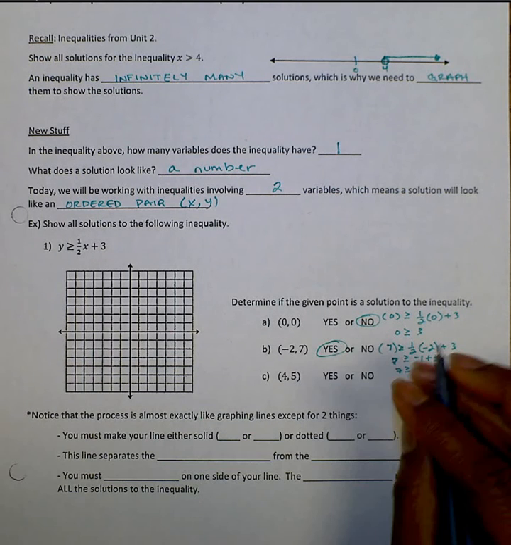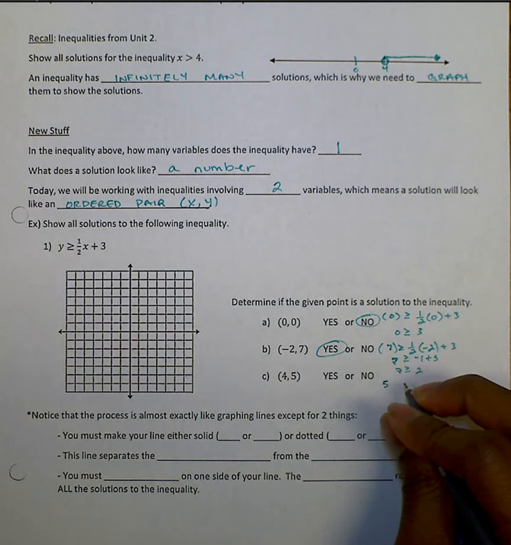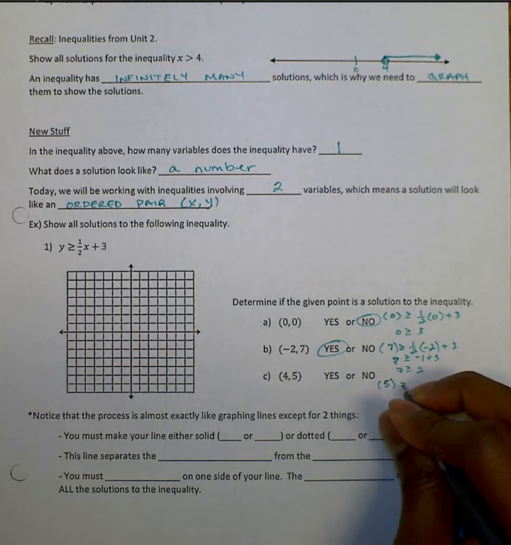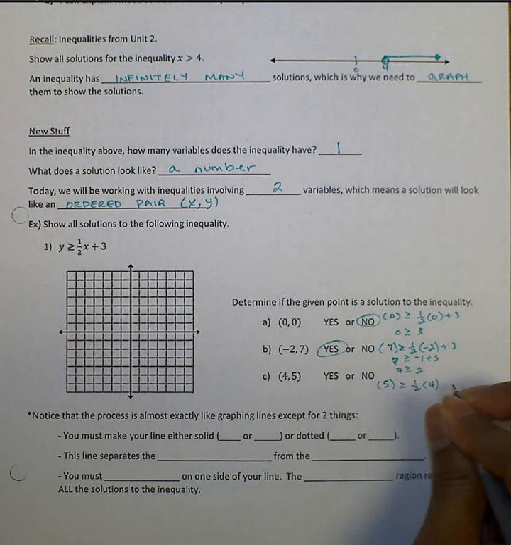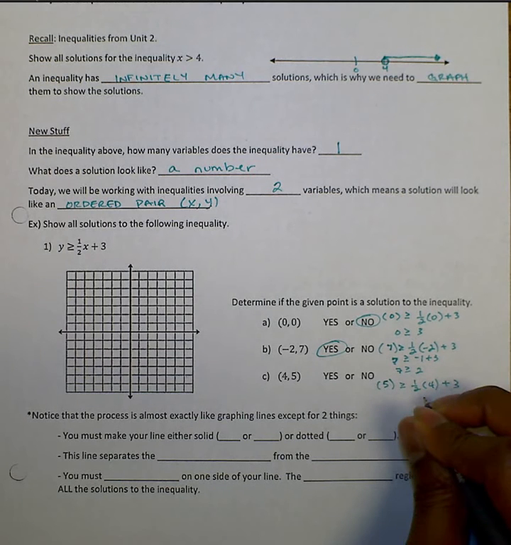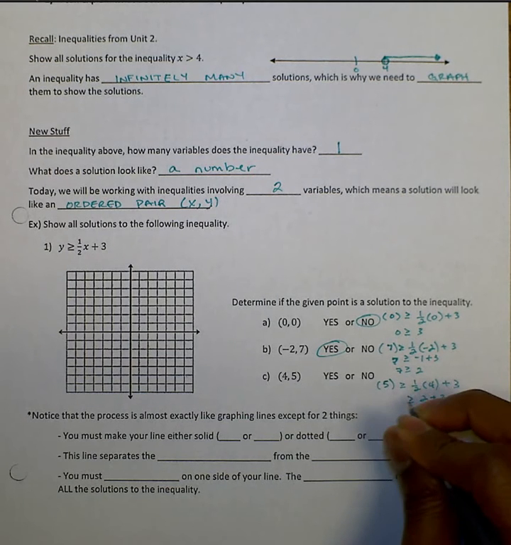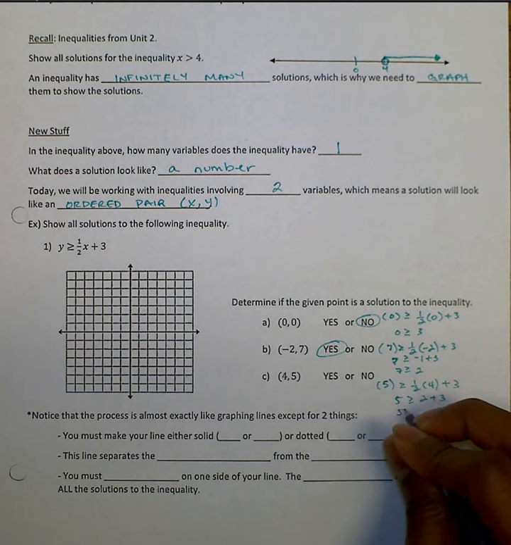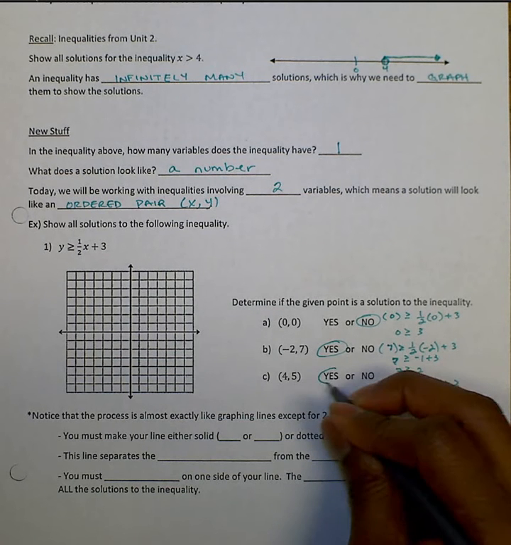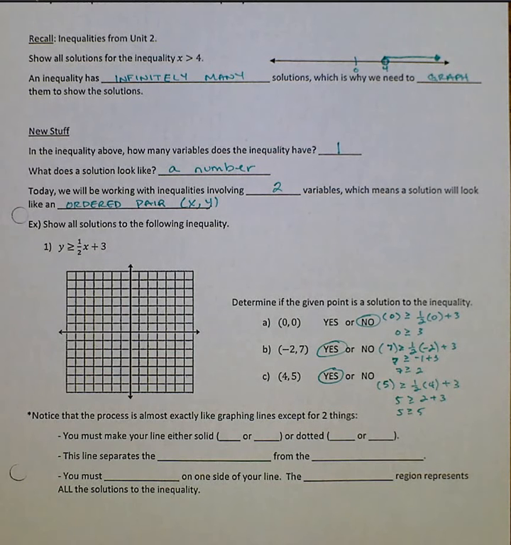Then we're given the point 4, 5, so 5 in for y, greater than or equal to 1/2 times 4 plus 3. 1/2 times 4 is 2, 2 plus 3. Is 5 greater than or equal to 5? Yes, because it's equal to 5. So that's one way that we can see whether an ordered pair is a solution to this inequality. The other way is to graph the inequality and test its points, and this is the way that we'll probably do it more often here.